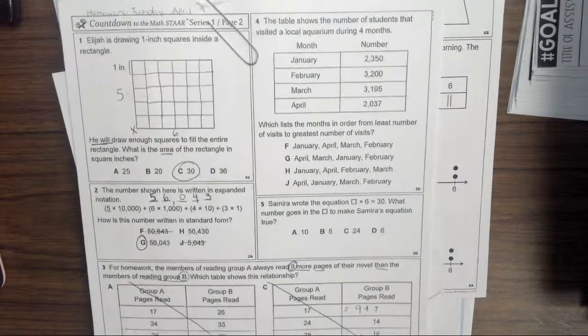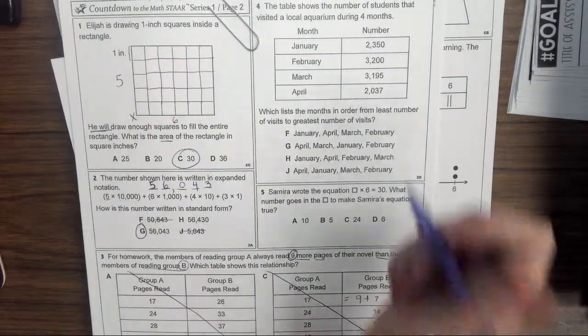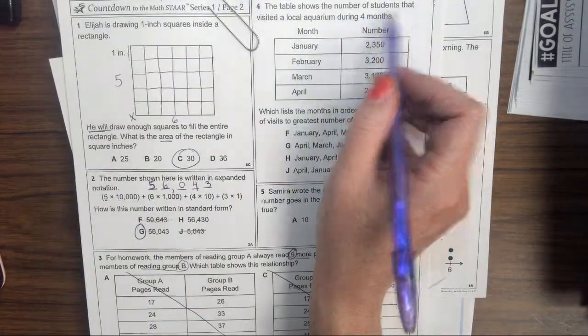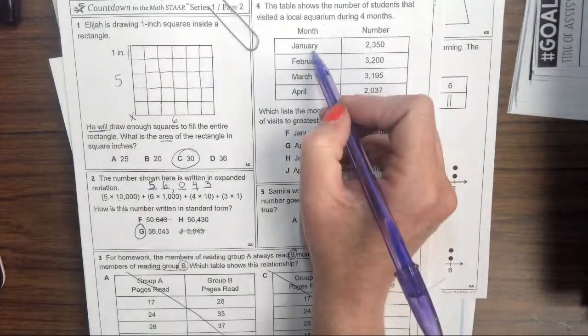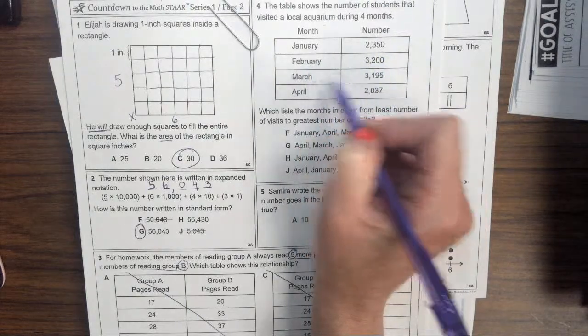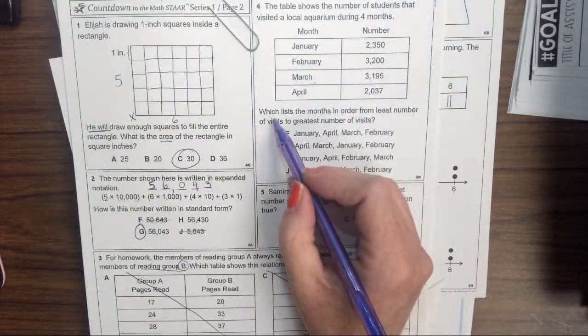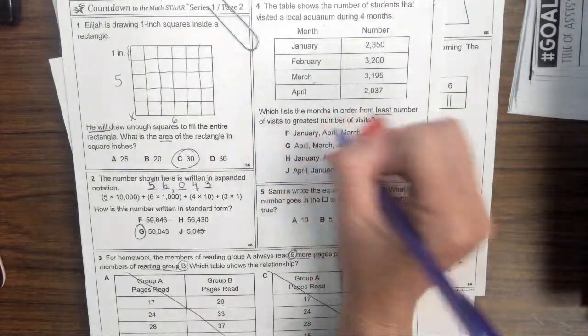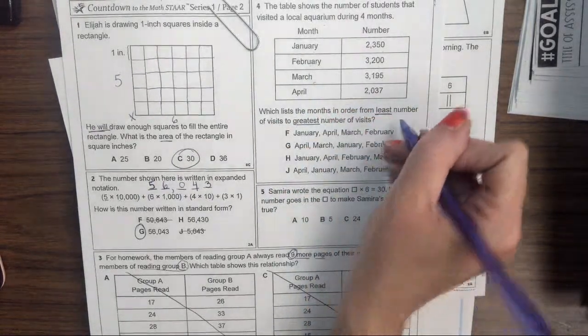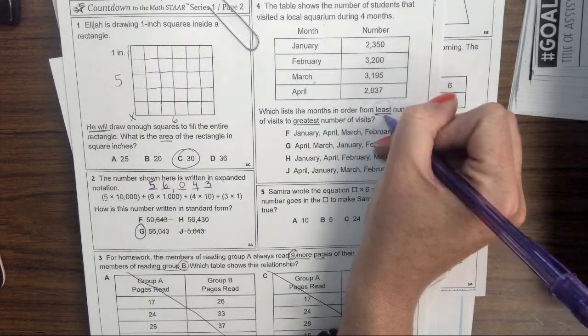Okay, let's look at question 4. This table shows the number of students that visited a local aquarium during 4 months. January, February, March, April. Which lists the months in order from least number of visits to the greatest? So let's go back here. I'm starting with least.